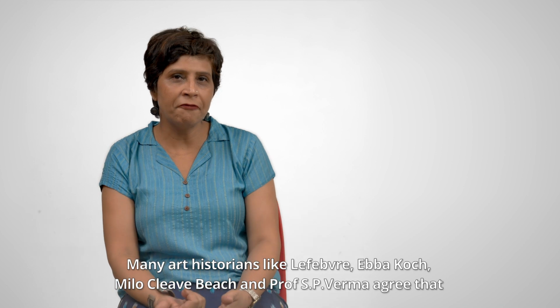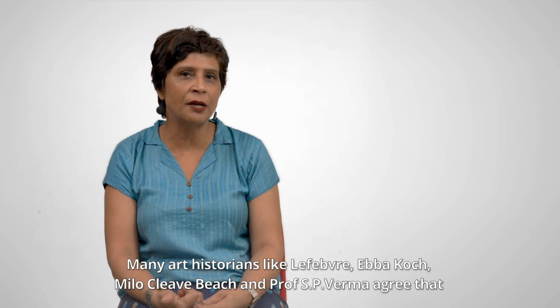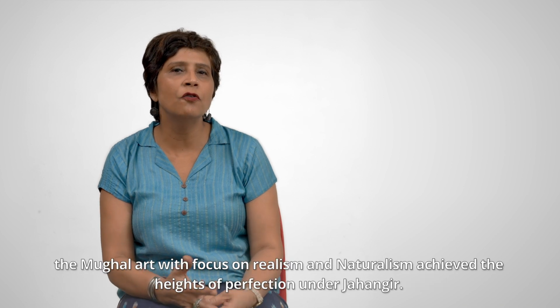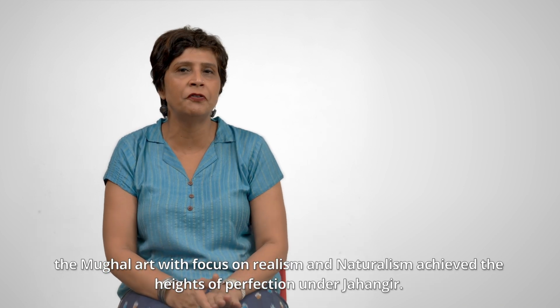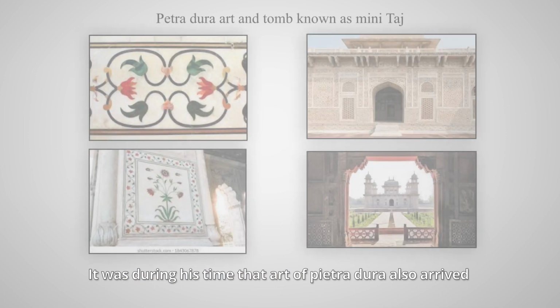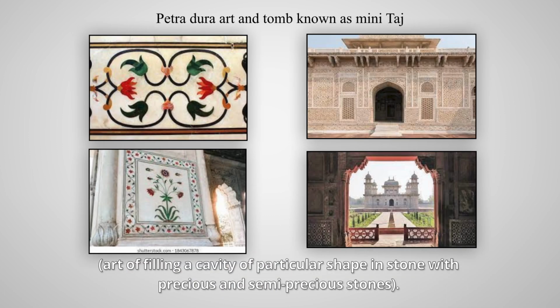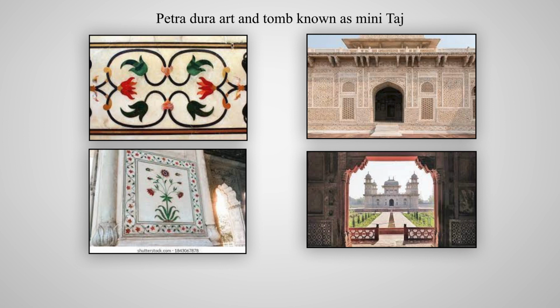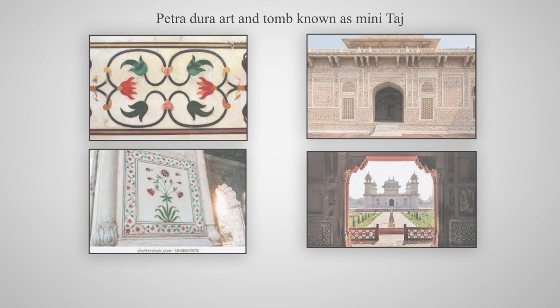Many art historians like Lefebvre, Abercourt, and Milo Beach, and Professor S.P. Verma agree that Mughal art, with a focus on realism and naturalism, achieved the heights of perfection under Jahangir. It was during his time that the art of pietra dura also arrived. The art of pietra dura is like the art of filling a cavity of a particular shape in stone with precious and semi-precious stones. You can see some specimens of pietra dura which come from Jahangir's time. This comes from the tomb of Itmad-ud-Dawla, who was one of the very important nobles of Jahangir. He was his prime minister and also father of his favorite wife, Nur Jahan.